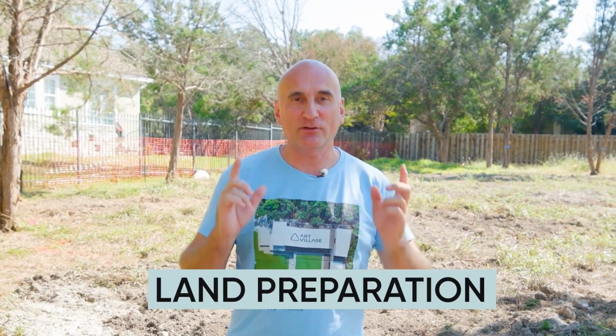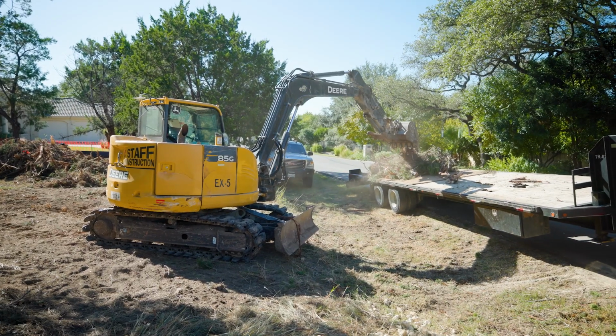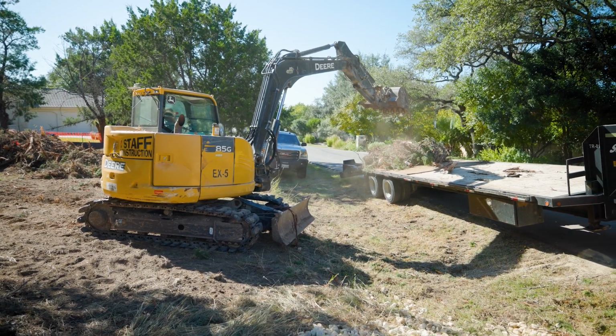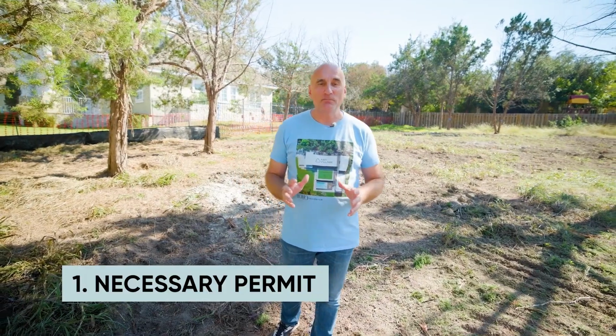But before starting the foundation, we have an initial stage called site preparation. This is the preparation of the project for the start of construction. This is an extremely crucial stage where many builders often make mistakes. Fortunately, these mistakes can be avoided. Now, I will walk through the site in detail and show all the points to consider when preparing the site for construction. The first is the necessary permit.